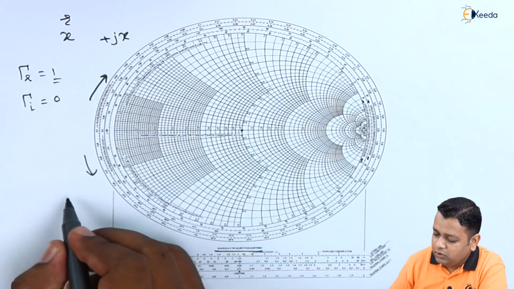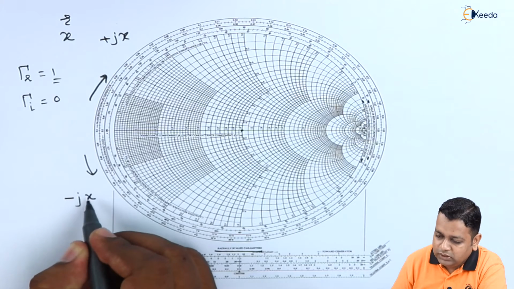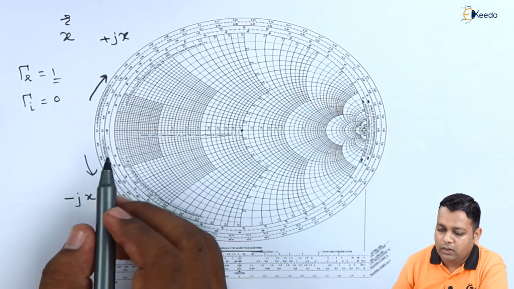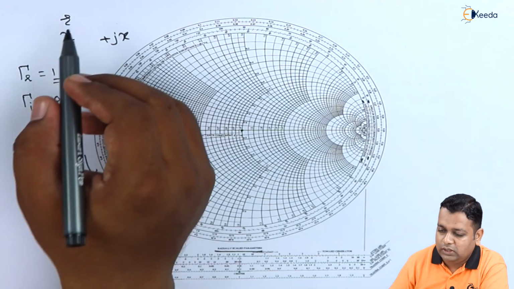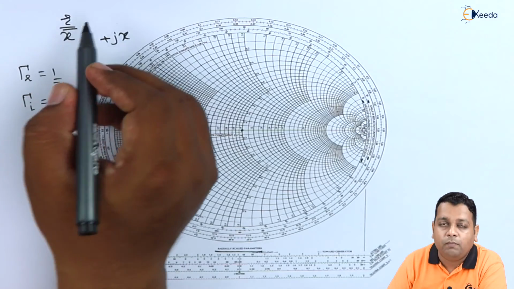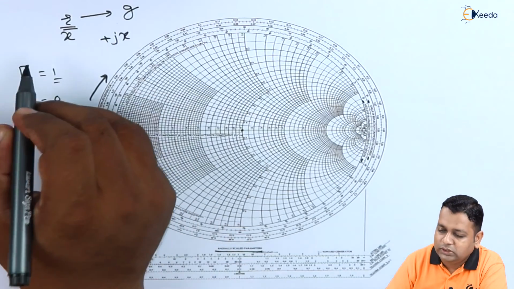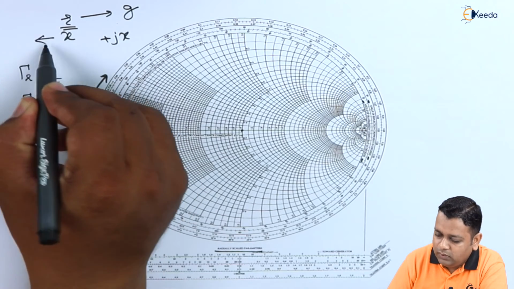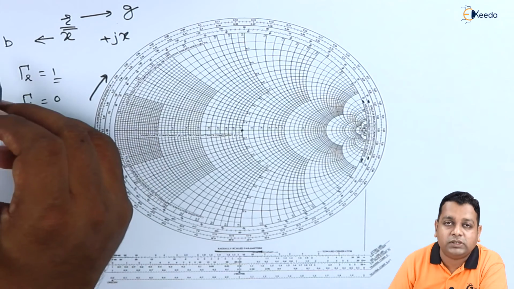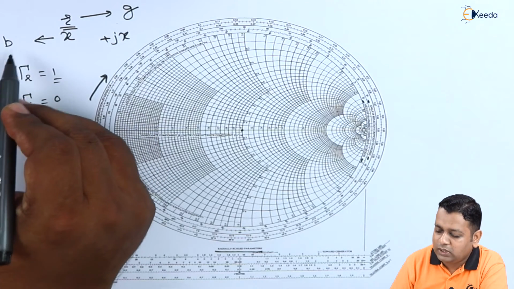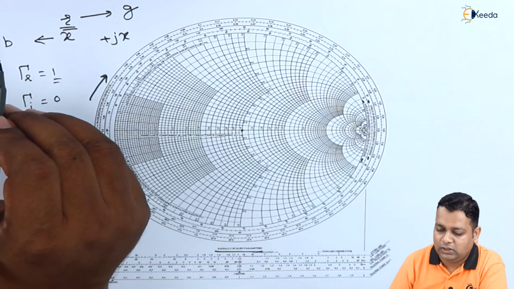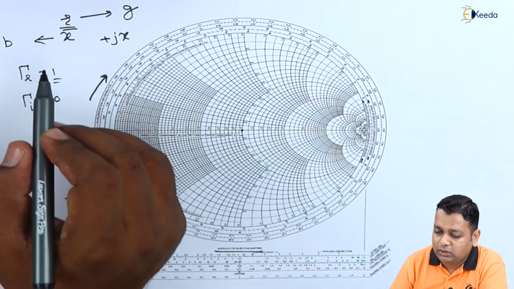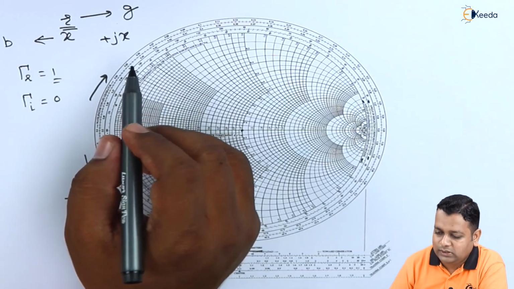As we discussed, the upper half of the diagram represents positive jX, X representing the reactance, whereas the negative part represents minus jX. So this is the lower half of the Smith chart. Now for the admittance, the constant R circles become the constant G circles, and the constant X circles become the susceptance circles, represented by small b for the normalized cases and capital B in the general cases.